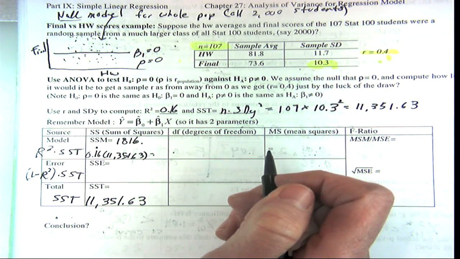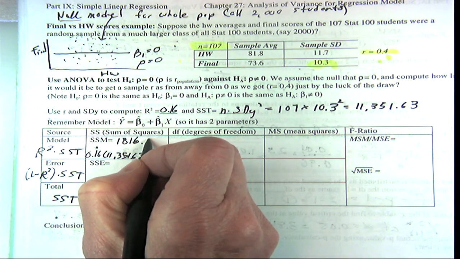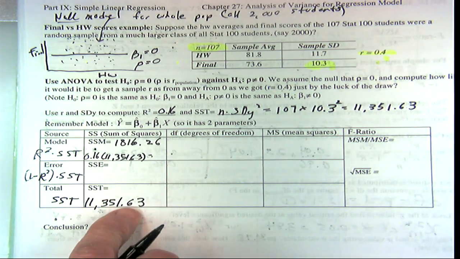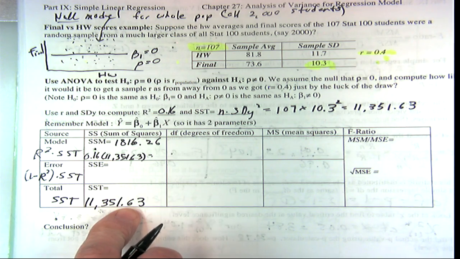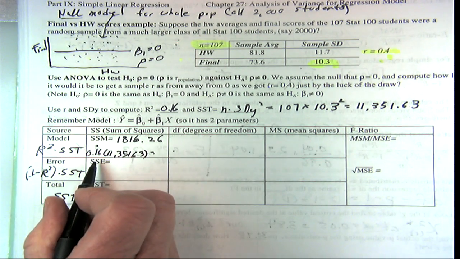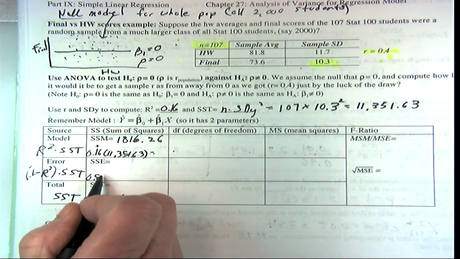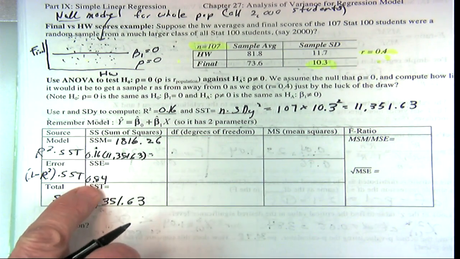Boy, I can't even read my handwriting. 1816.26. I didn't want to have to do all these calculations in real time here, of course. And this one is going to be 1 minus R squared. So what should it be? 0.16, so it has to be 0.84, right? That's 1 minus R squared.